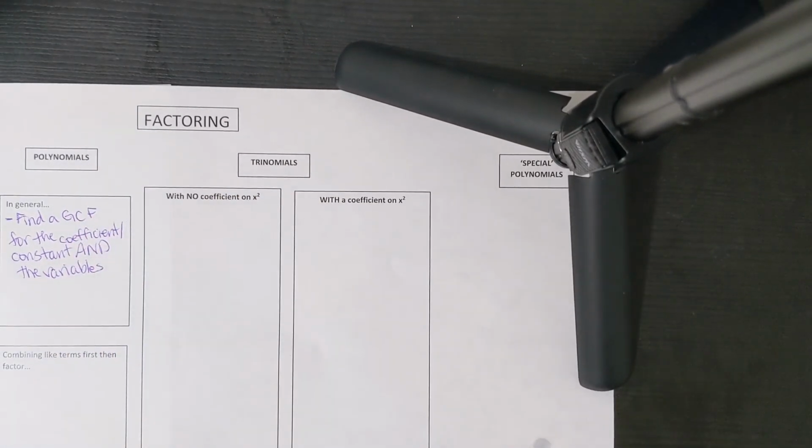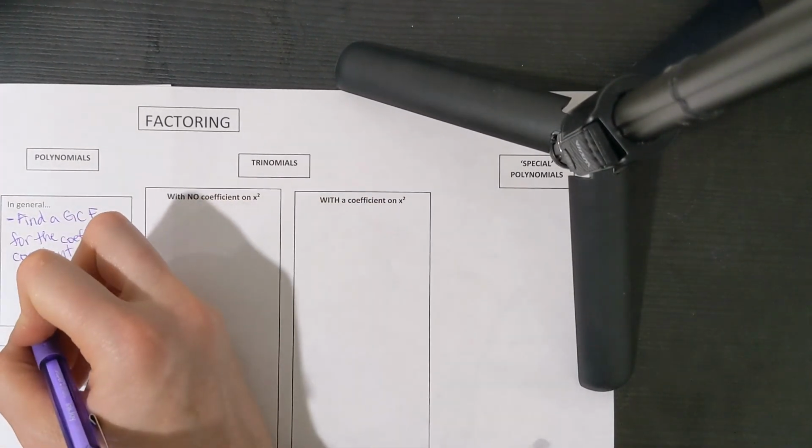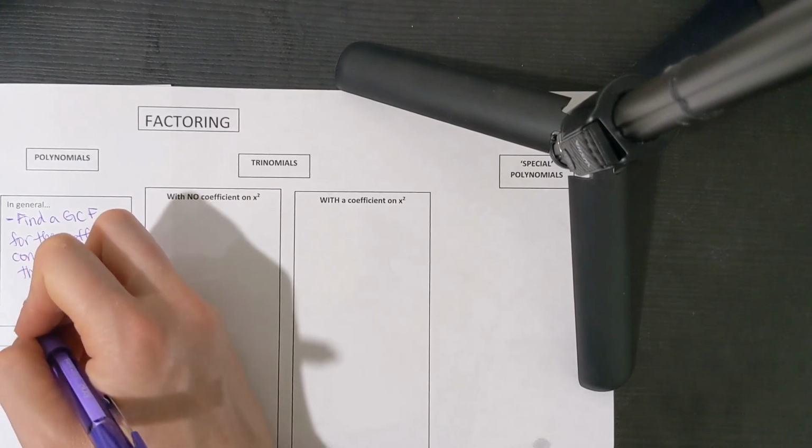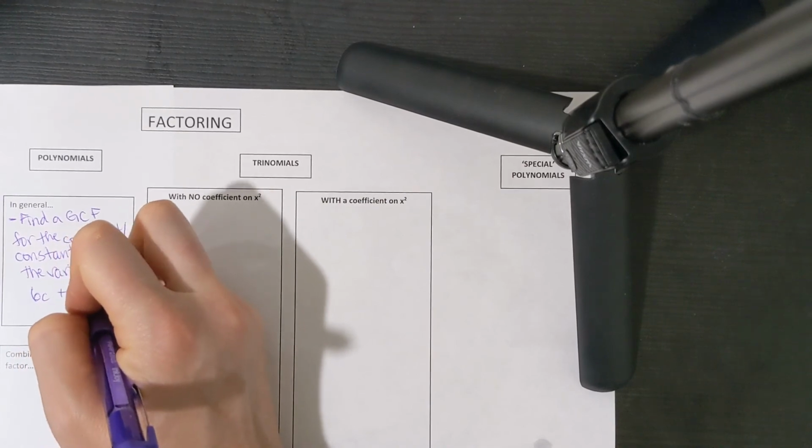So you're looking for what's common for both. So our very first exit slip, since we've been online, had to deal with these. So an example would be 6c plus 4c squared.